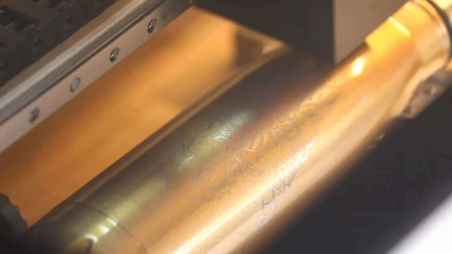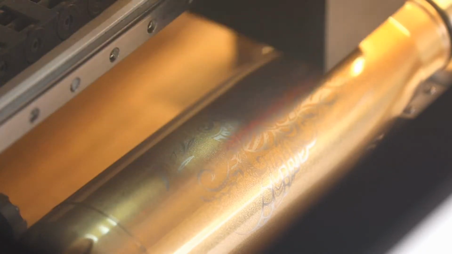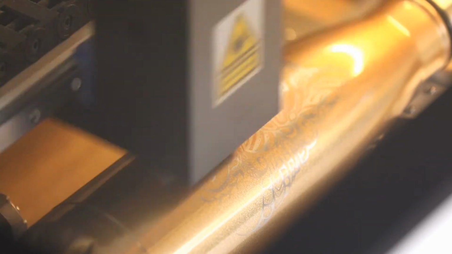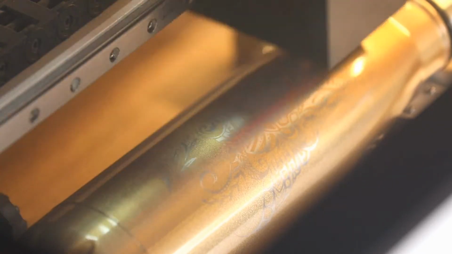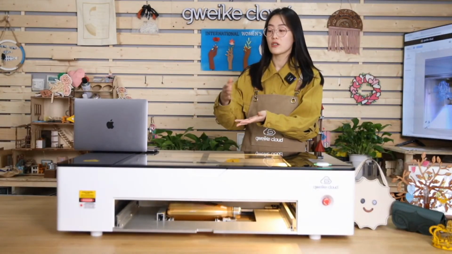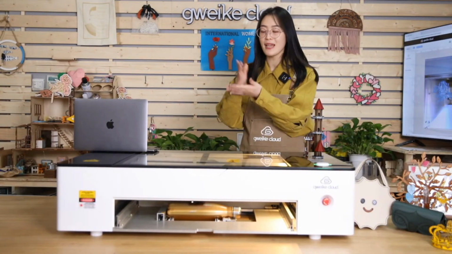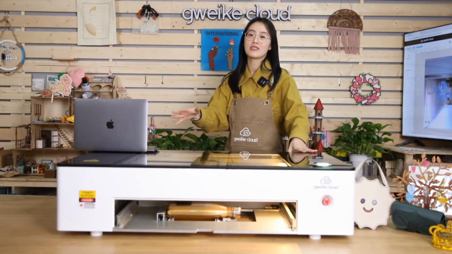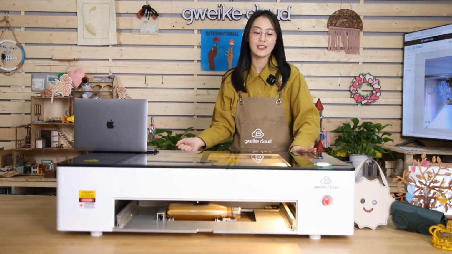Hey Gina, we can't cut metal, but we can engrave metal. For a CO2 laser cutter, cutting metal is not something it can do. It can engrave on metals like this one, or metals that have a coating or paint on them, you can engrave. But cutting metal is not one of the strengths of a CO2 laser cutter.